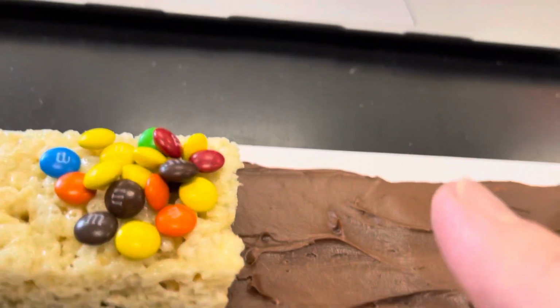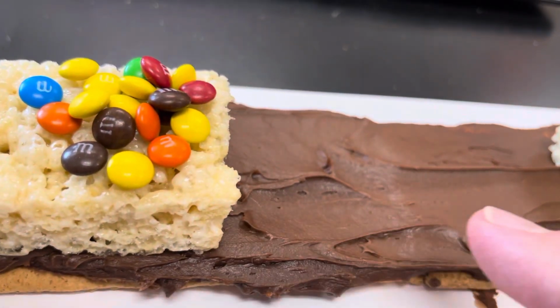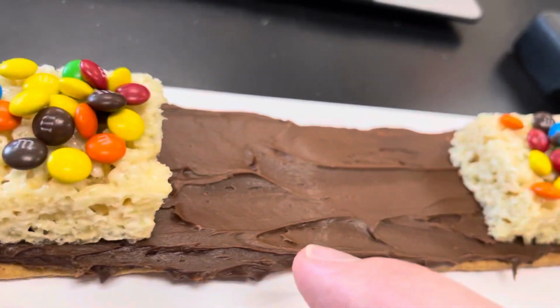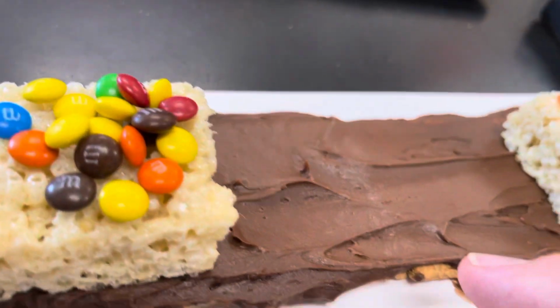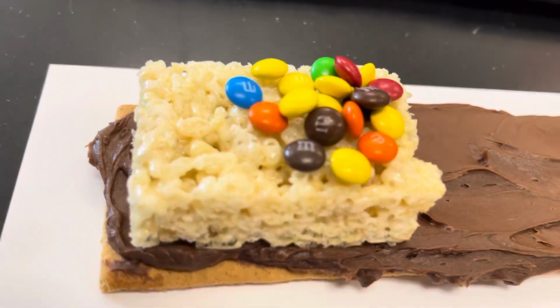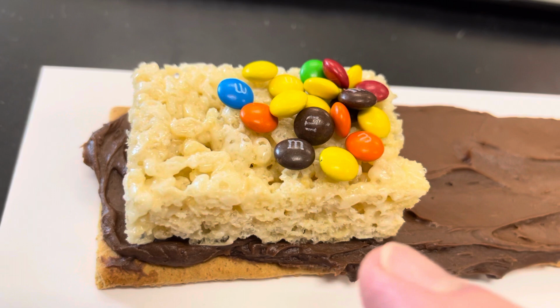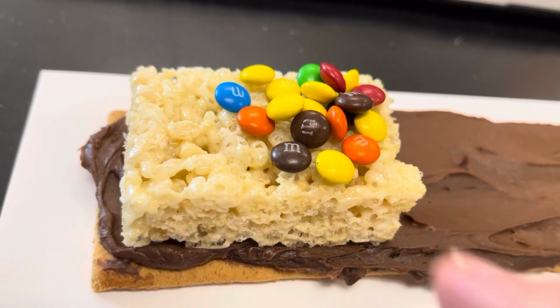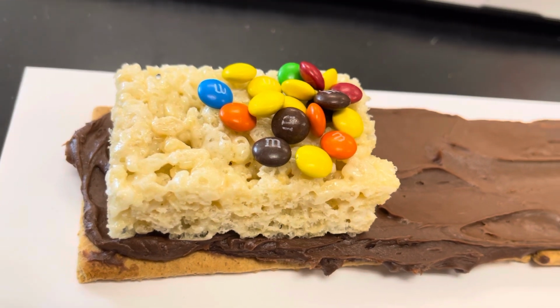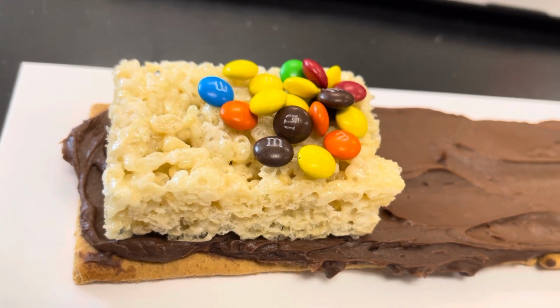Imagine here we have an ocean, and so the frosting represents the sediment on the bottom of the seafloor. The graham cracker just represents the crust itself. The Rice Krispie treat represents continental crust, and then I have M&Ms on top just to represent higher elevations of the continental crust and sediment as well.